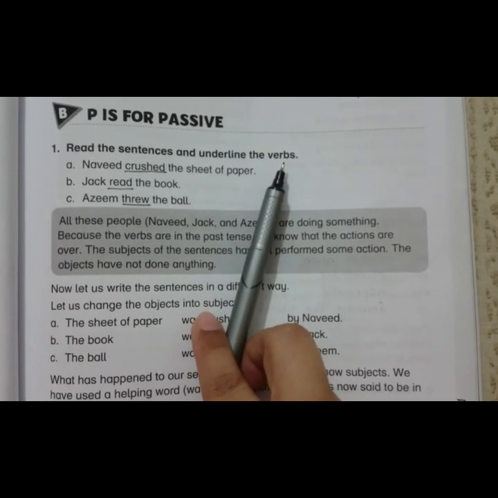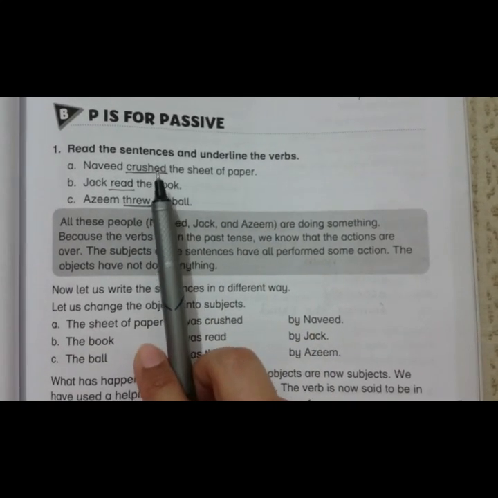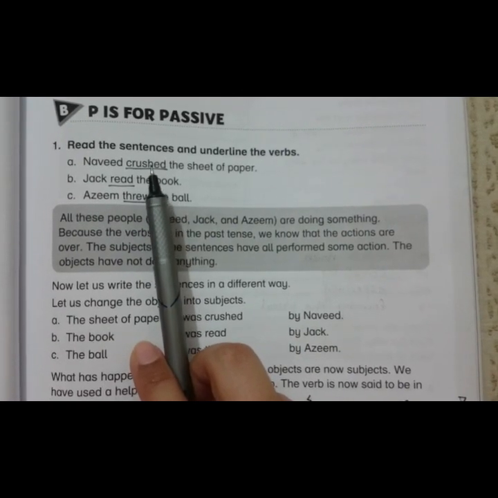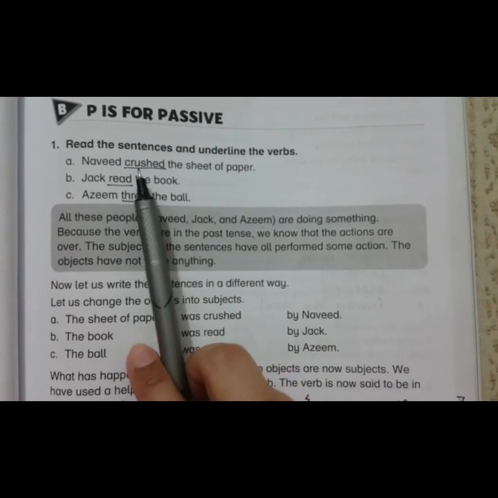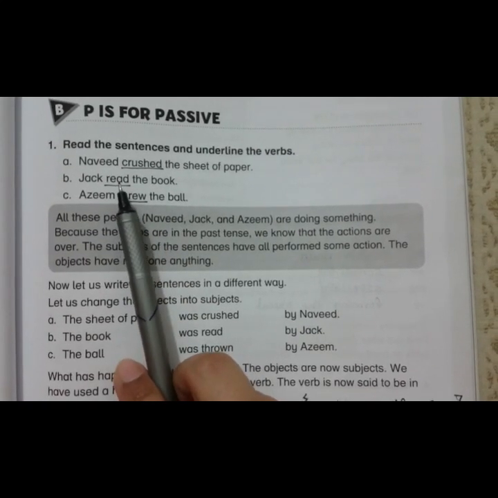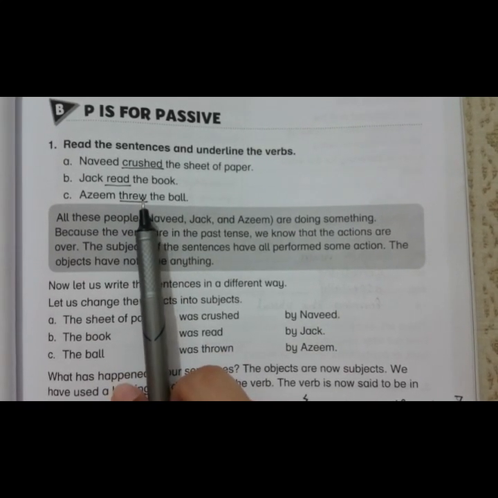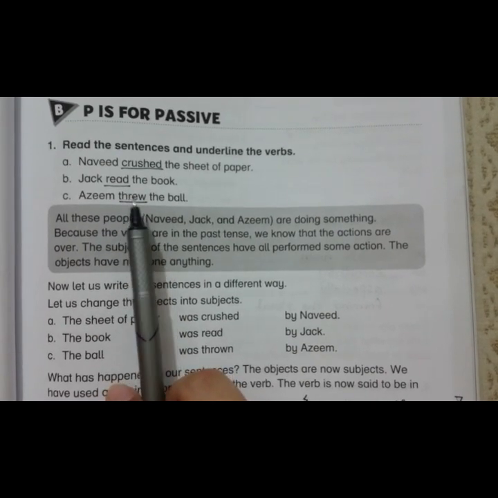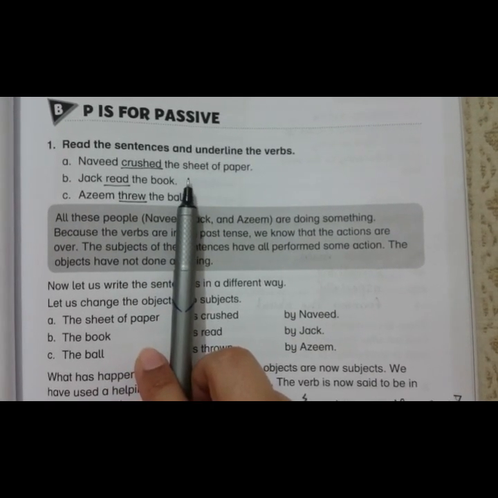Obviously, we know that a verb is an action. So the first action that Naveed did was he crushed the sheet of paper. So crushed is the verb. Jack read the book, so read is the verb in the second one, and threw is the verb in the third one. Alright, so these were the active sentences.